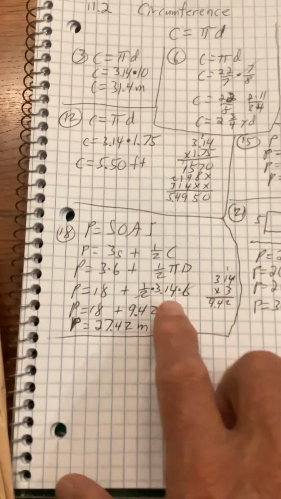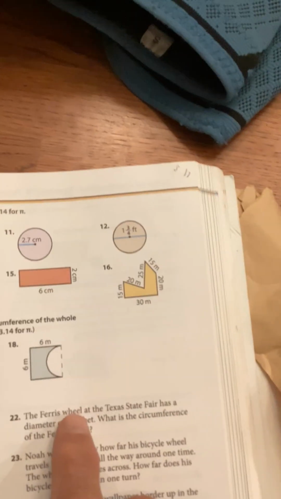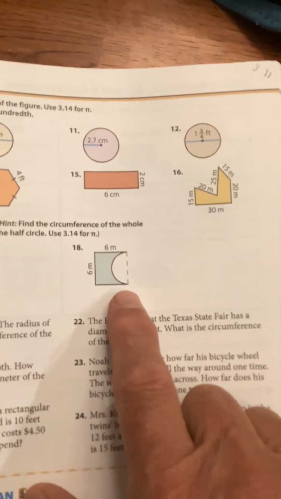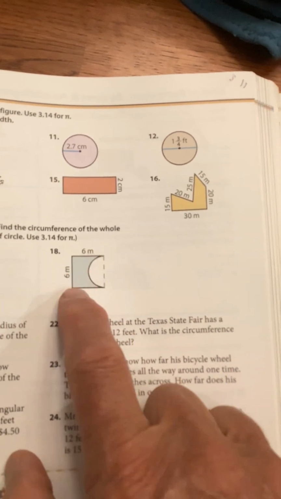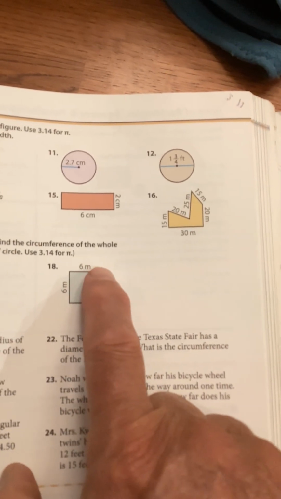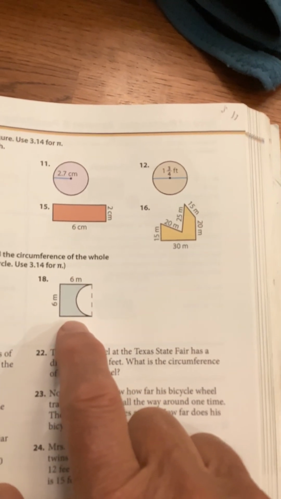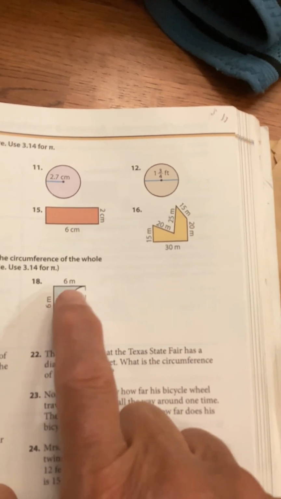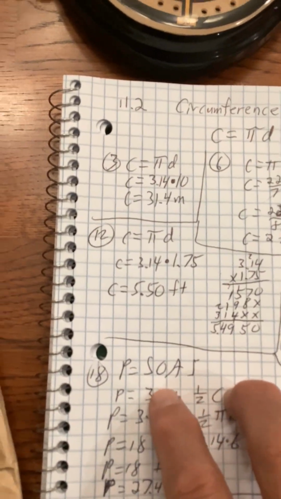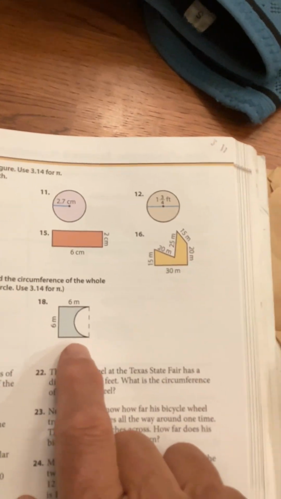I hope so. And then here, this was your first tricky one. You're trying to find the perimeter of this thing. Well, here you got, how many sides of the square are there? Yep. There's 3 sides of the square. Then how much of the perimeter is there?